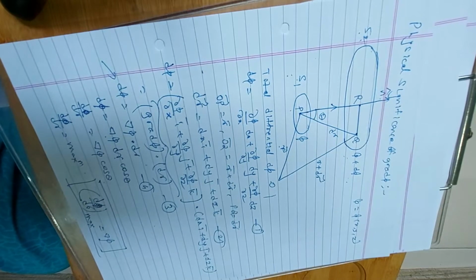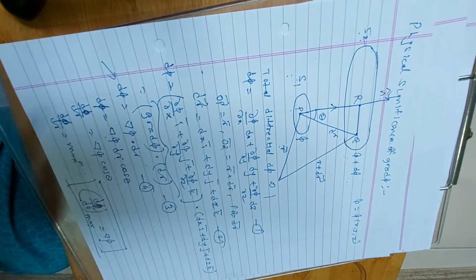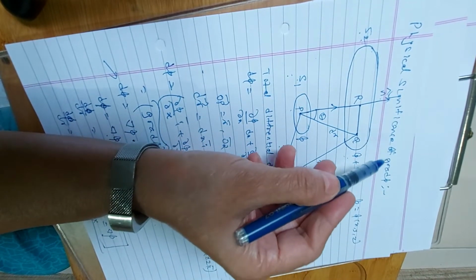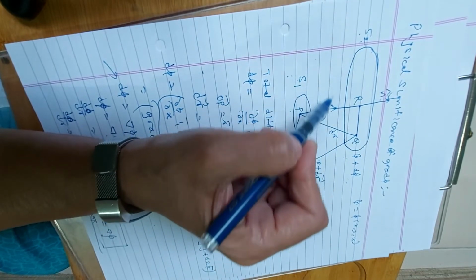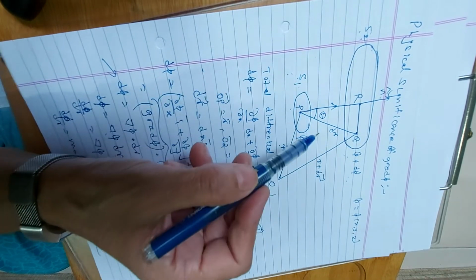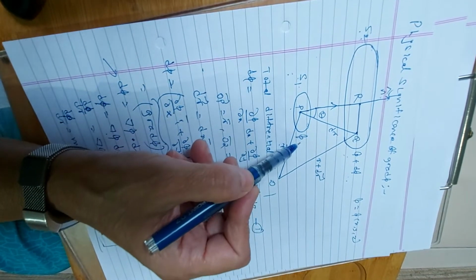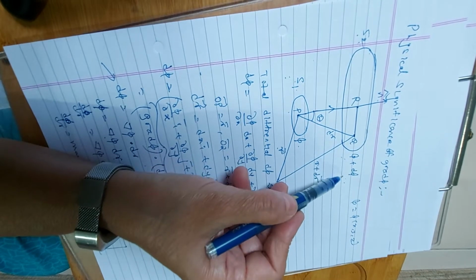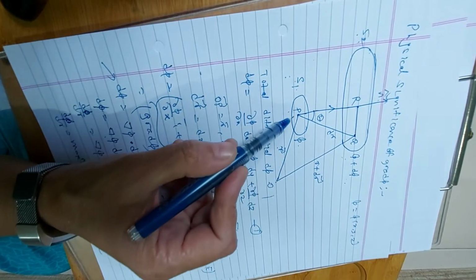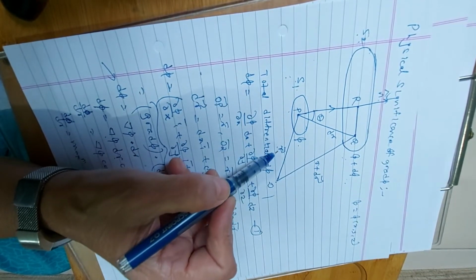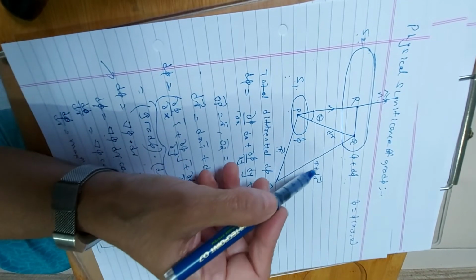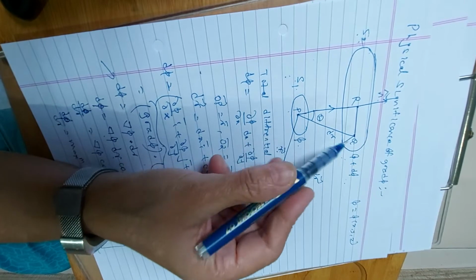Hello students, in the last video we were discussing the physical significance of grad phi, or gradient of phi, where we had this diagram. We had two level surfaces S1 and S2. S1 was level surface phi and S2 was phi plus d phi. Then we took point O outside S1, joined O to P, unit vector, vector r I should say. Then this is dr, from P to Q.